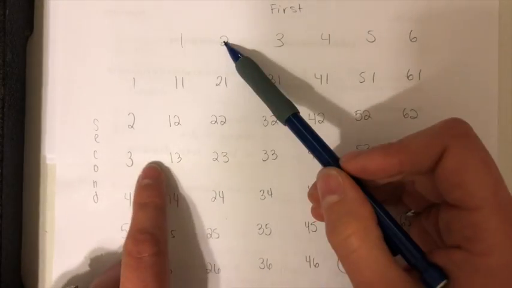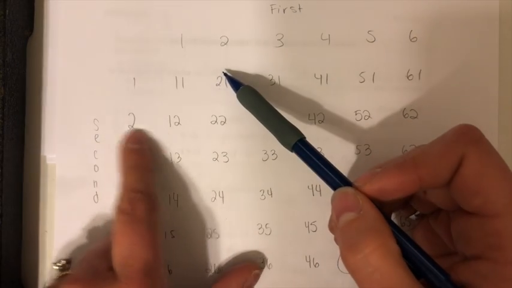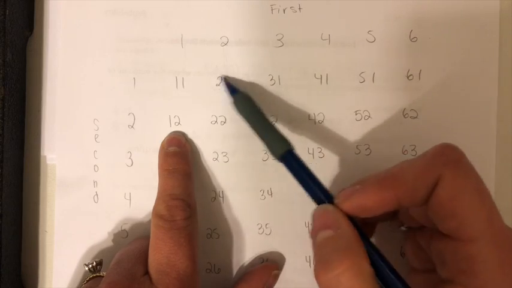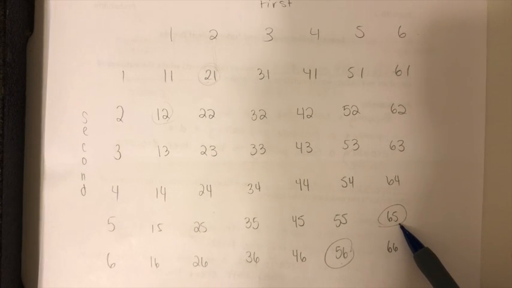But I could also get, so if I was thinking about this 2 and 1, I could get a 1 and then a 2 instead of a 2 and then a 1, right? So see how there's two different options for 1 and 2? Same deal here. We can have a 5 and a 6 or a 6 and a 5, okay?